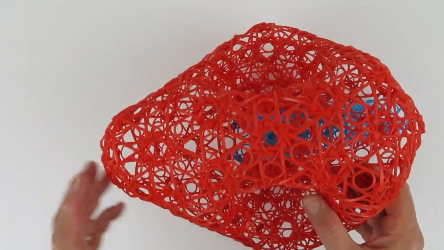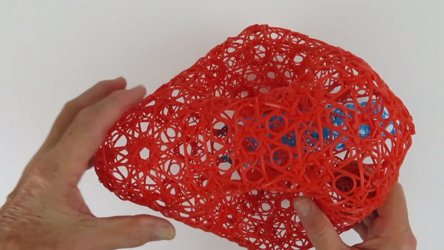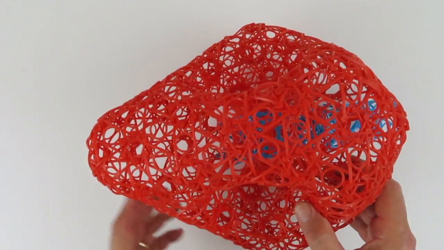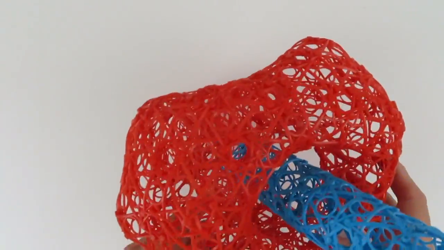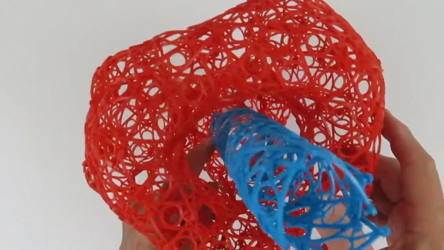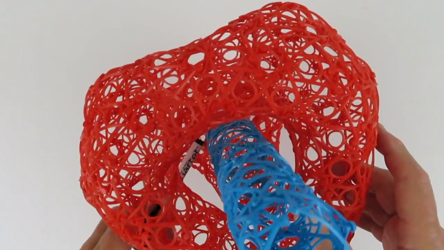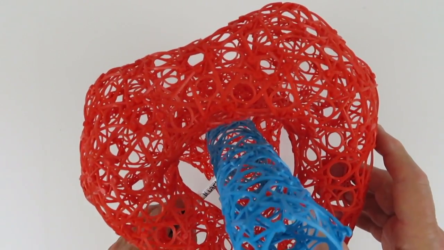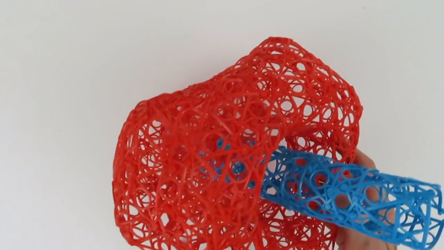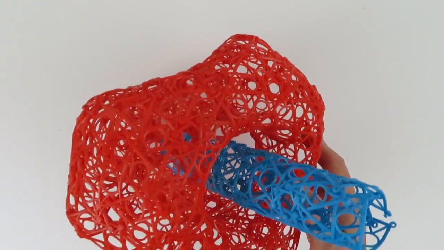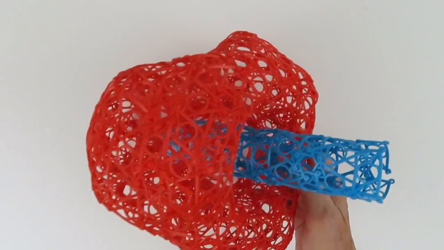And for whatever reason, I added this nose cone, one could think of it as, to this thing. And then at some point I realized that there was a face down here, a triangular face.